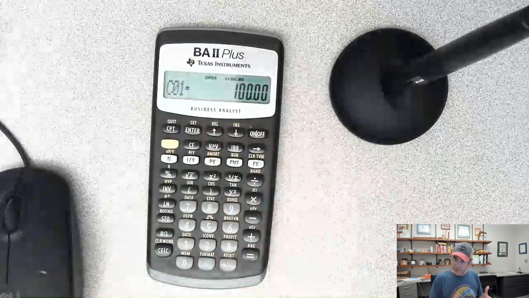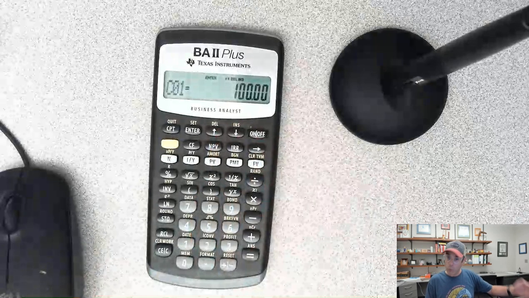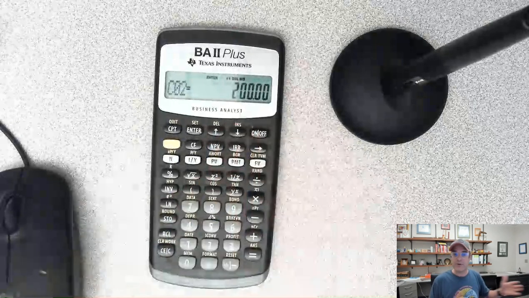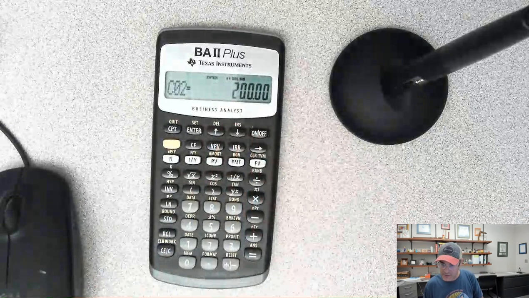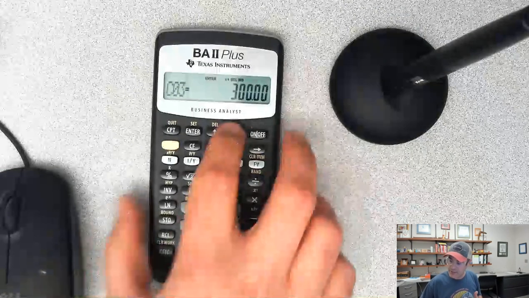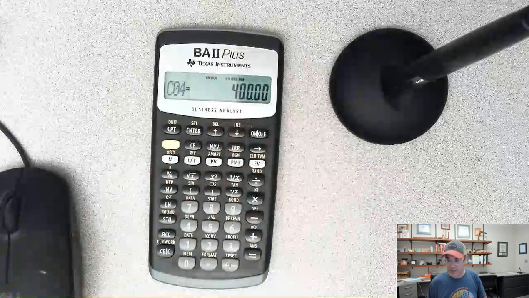So there's a $100 investment. And then at time period 1, we expect to receive $100. At time period 2, $200. At time period 3, $300. At time period 4, $400.